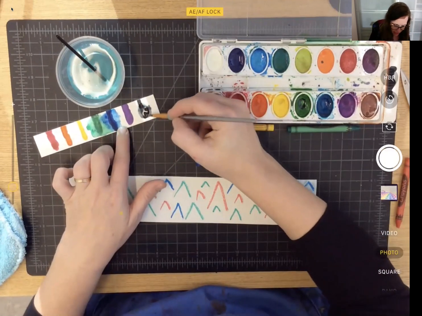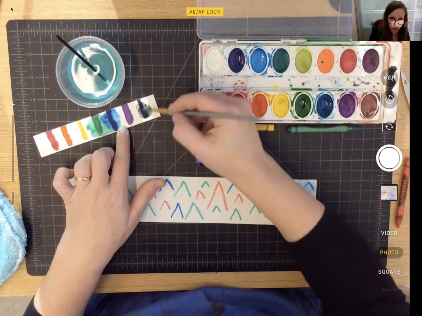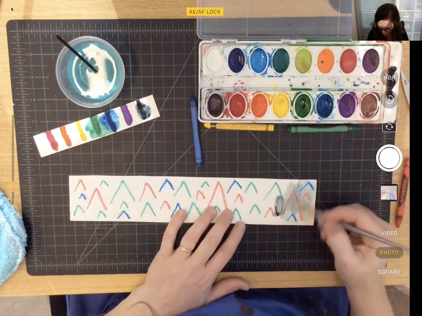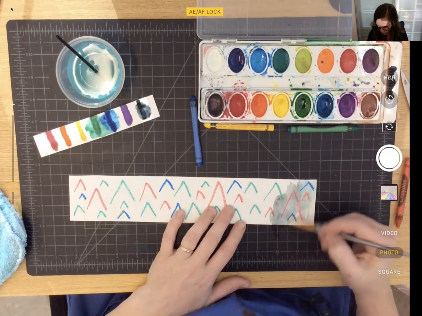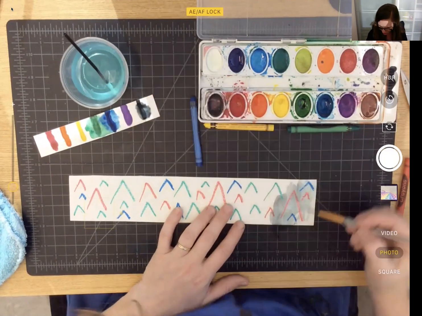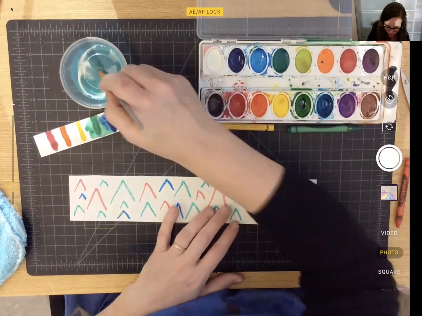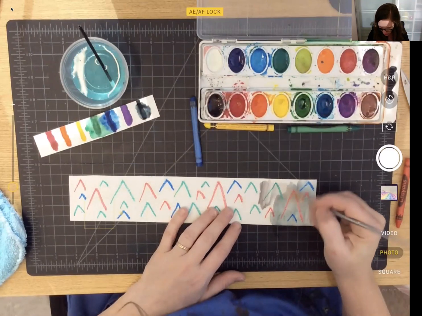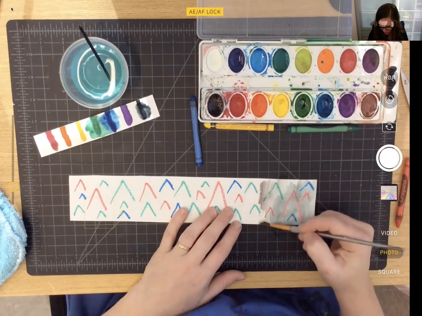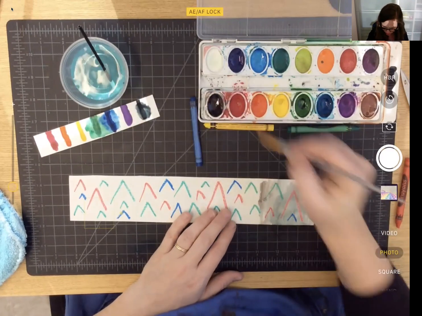And again, whether you're using the watercolor from your paint strip like I am, or you're using watercolor from a little watercolor tray like this one, it will work. And the watercolor will not stick to the crayon.